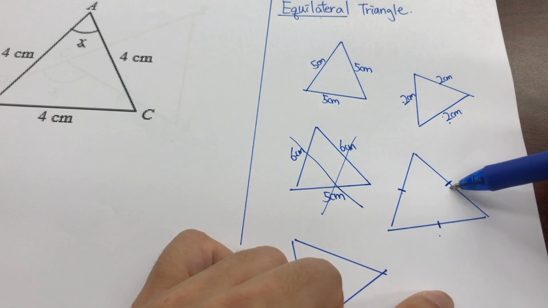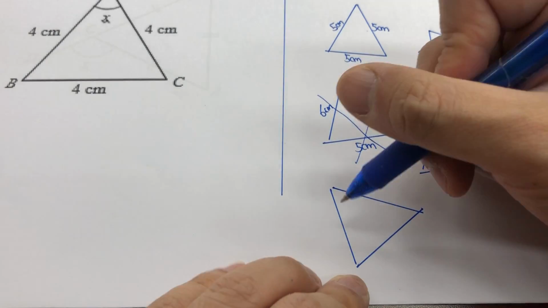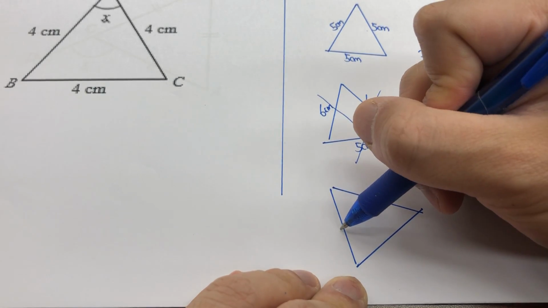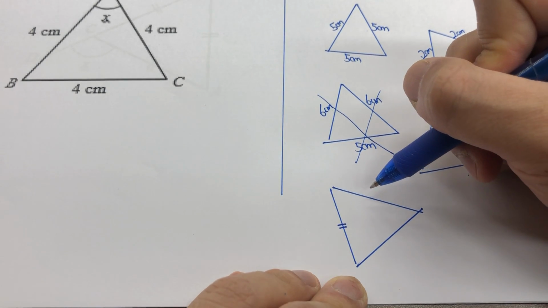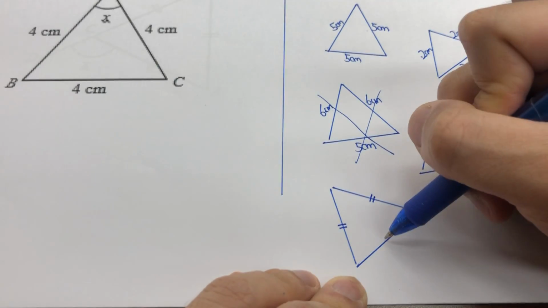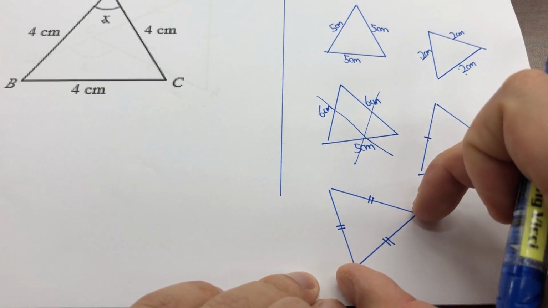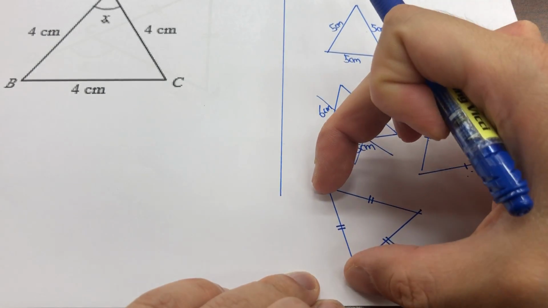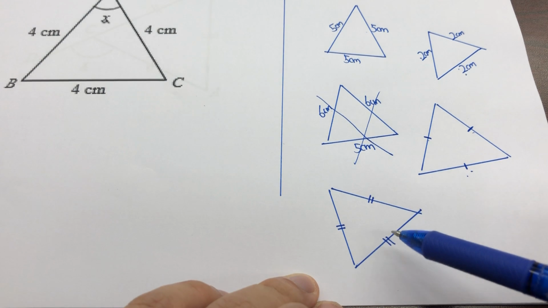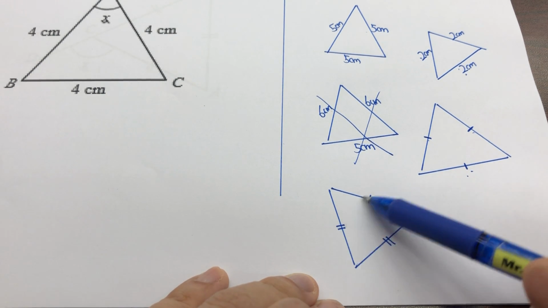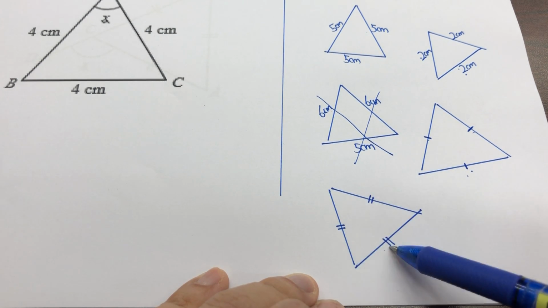They are using the same symbol. And likewise, you may also come across double little lines. It has the same meaning. It means that this length and this length and this length, they are the same. And that means that it is an equilateral triangle.